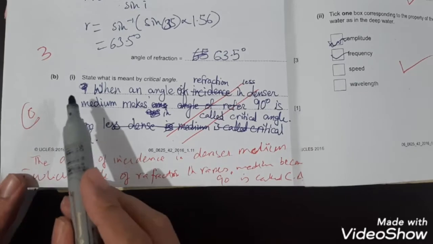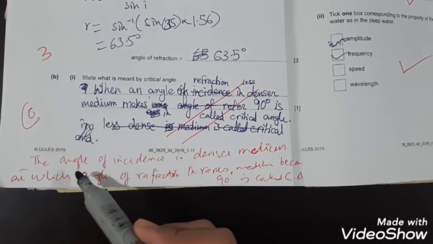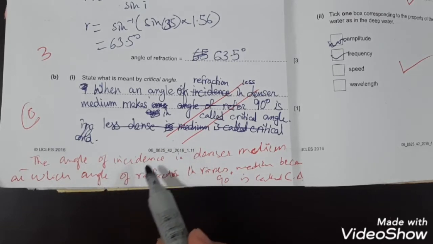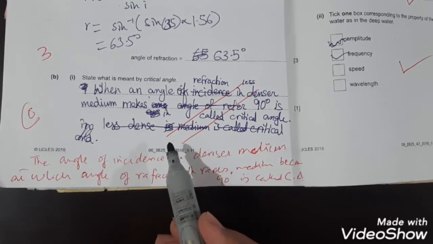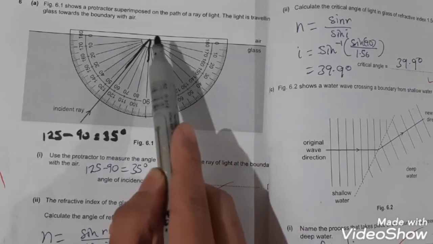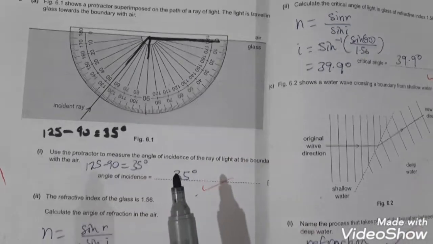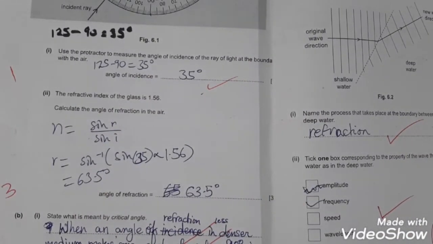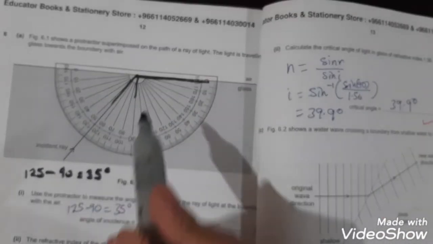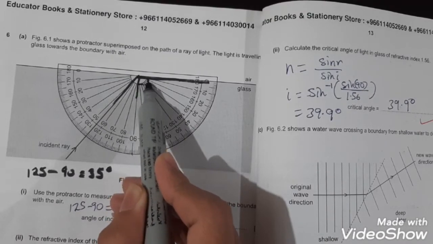Question B, BI states, state what is meant by critical angle. So critical angle means the angle of incidence in a denser medium at which the angle of refraction is on the boundary of the air and glass over here at the edge of the glass. So this is known as critical angle, and in critical angle, the angle of refraction is 90 degrees. So this will be critical angle.